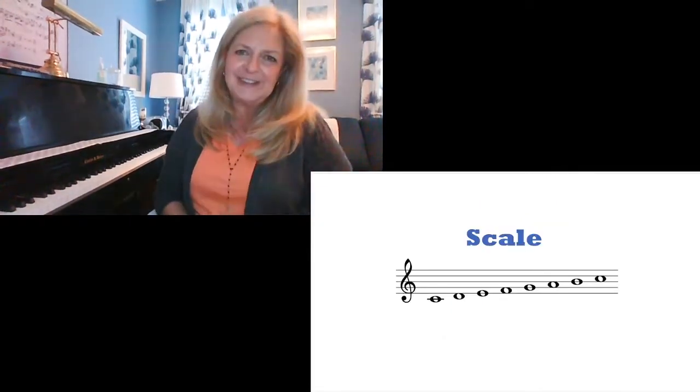But in music, we have a little bit different meaning for the word scale, and it's a little more like this. If you scale a ladder, that means you climb up it one step at a time. You may have also heard someone say they're going to scale a mountain. That means they're going to climb up that mountain one step at a time. Well, this is the meaning we want to think of in music, because a musical scale travels somewhere. In the case here, you see that it goes up one step at a time.